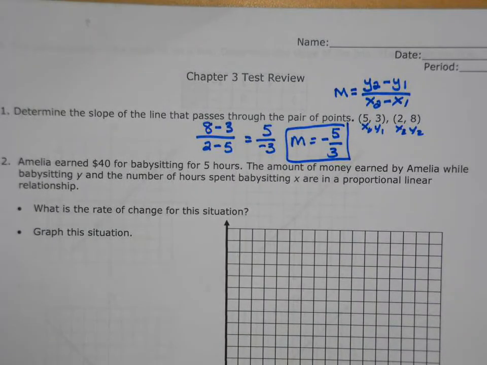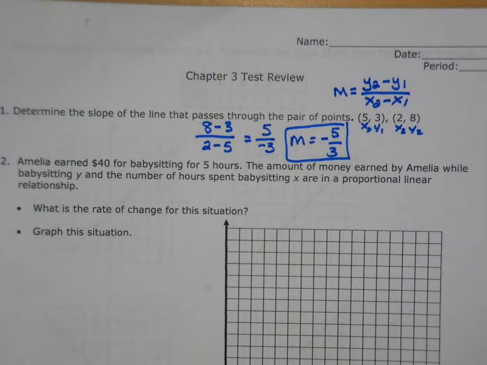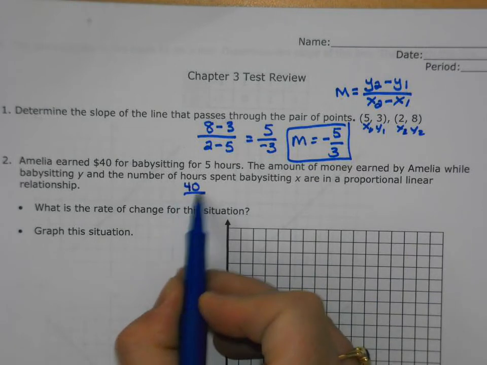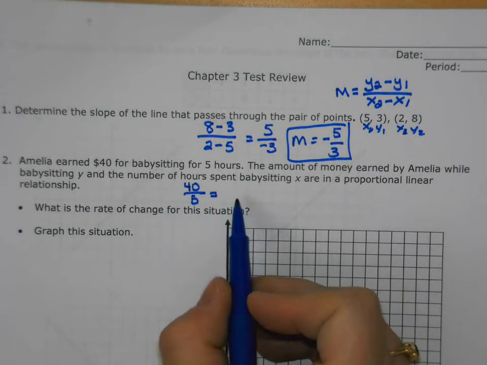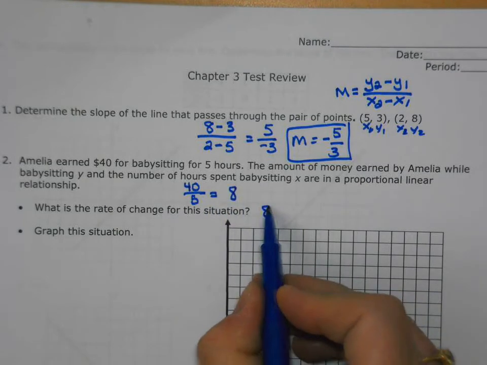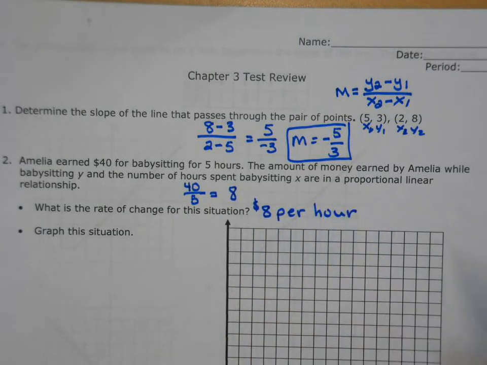Next problem. Amelia earned $40 for babysitting for 5 hours. The amount of money earned by Amelia while babysitting Y and the number of hours spent babysitting X are in a proportional linear relationship. What is the range for this situation? Since this is proportional, we just need to take our 40 and divide it by 5, which will give us how much it is per hour. So 40 divided by 5 is 8. So the answer would be $8 per hour, and that would be our unit rate, or our rate of change, which is our slope, all the same thing.